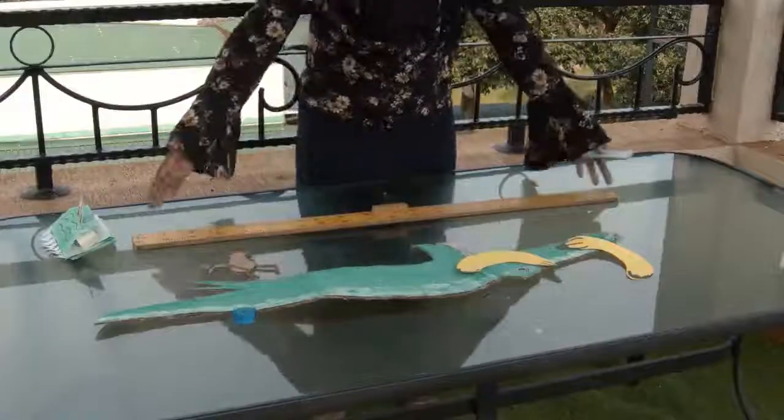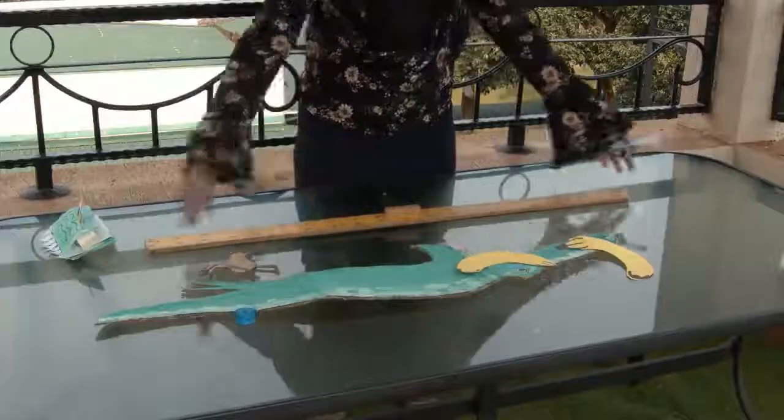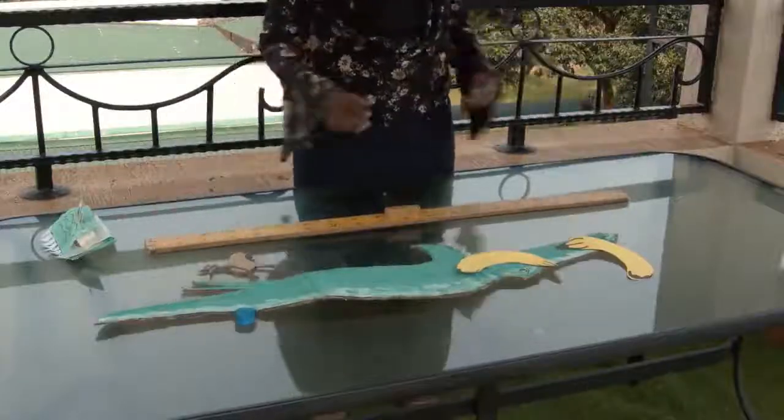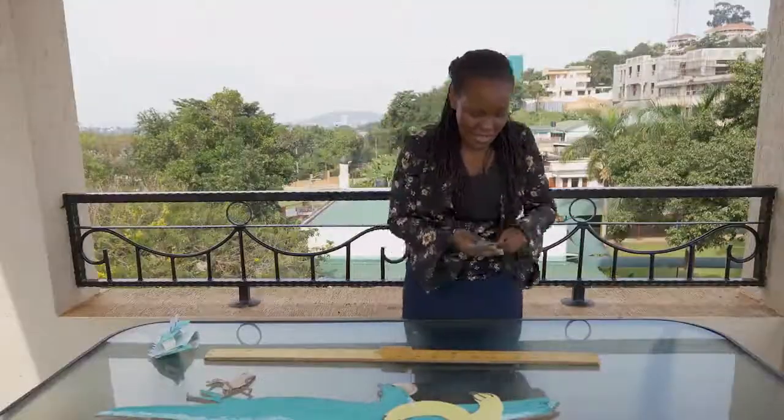Okay, I have my 1 meter ruler here, and I have 10 centimeter cuttings with me. So I'm going to use this to measure how many centimeters are in a meter. Count with me.